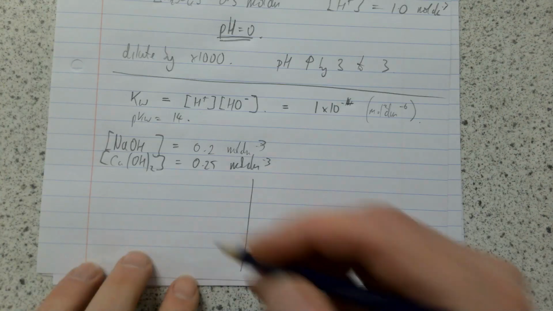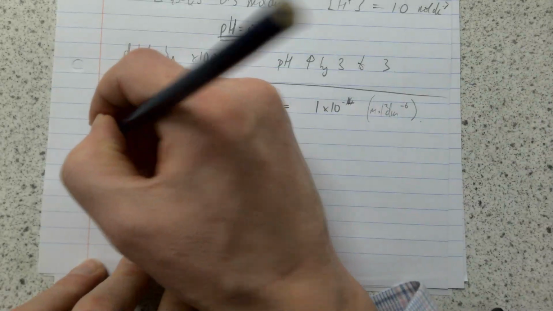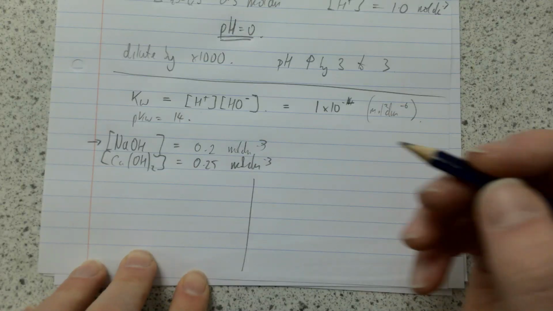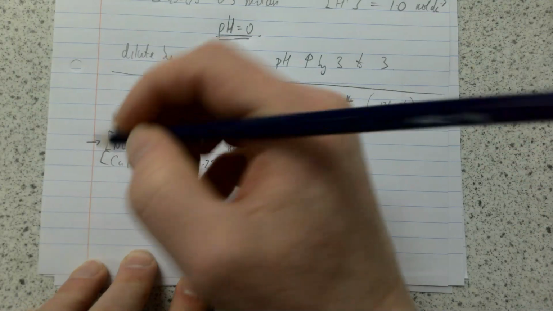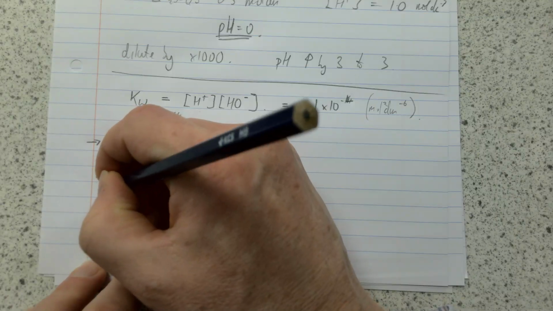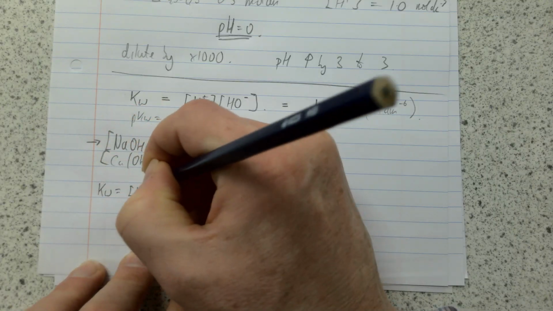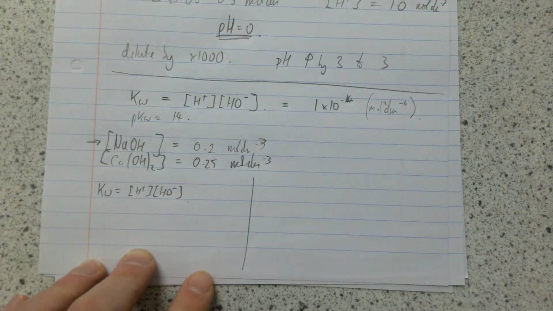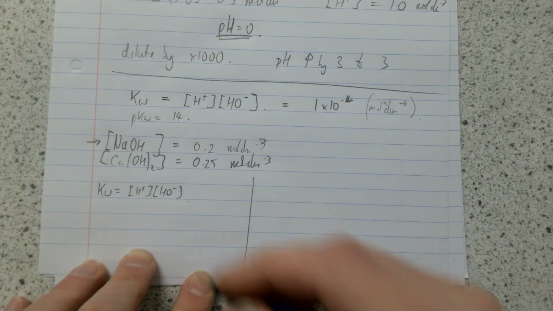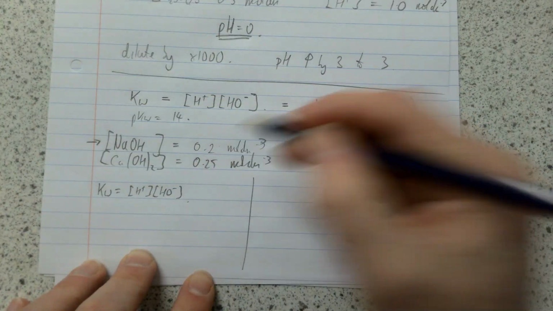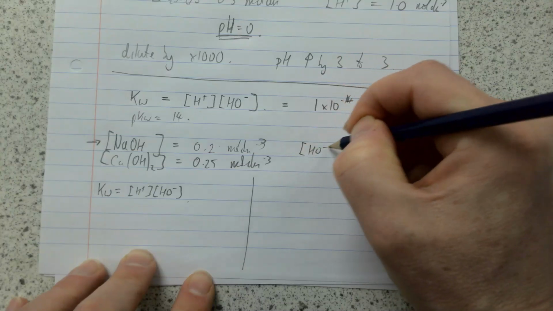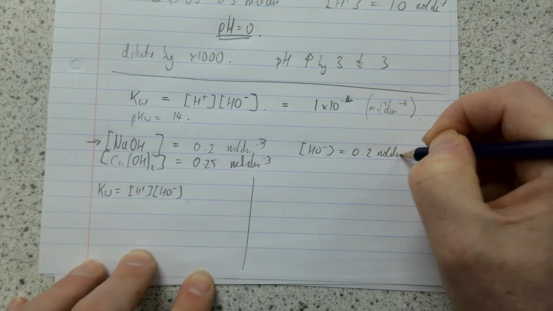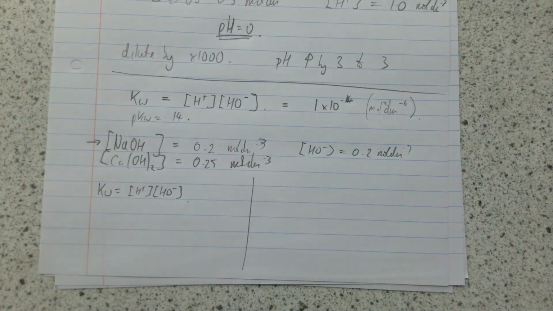So 2 methods of doing it. I'm going to do the sodium hydroxide one way. I'm going to do the calcium hydroxide one the other way and pick out the key difference. So one way of doing it is to say, well, we know that Kw is equal to H plus times OH minus, and that's always true in an aqueous solution. And we know that the concentration of the hydroxide ions is equal to the same as the sodium hydroxide, because it's a strong base, fully dissociates to sodium ions and hydroxide ions.